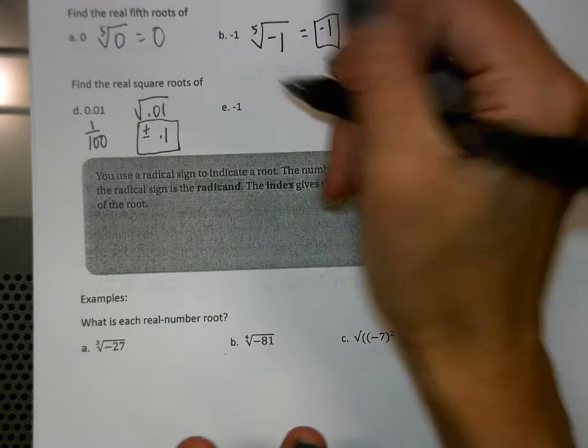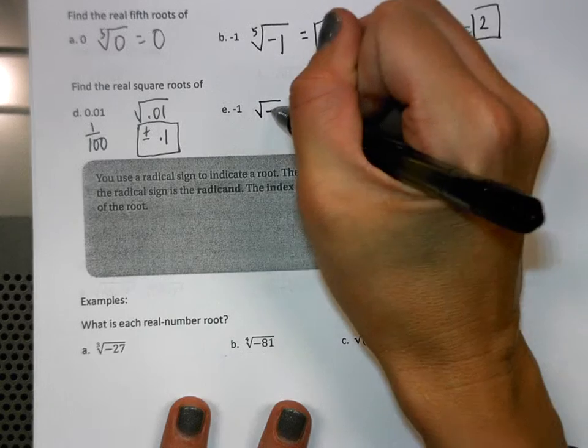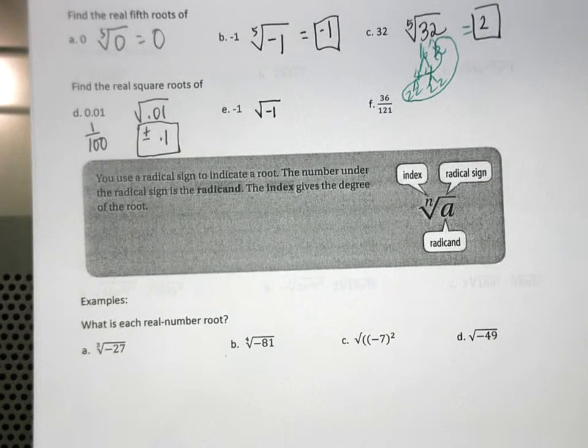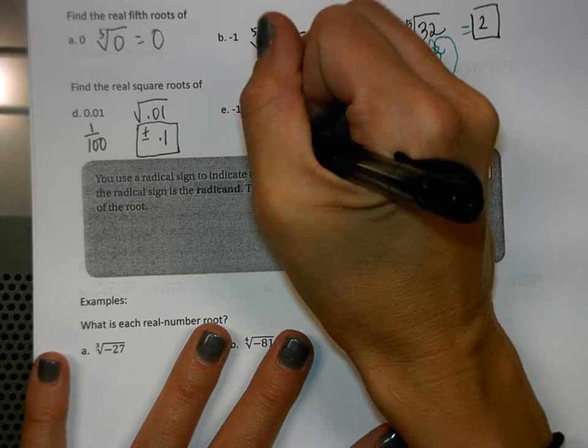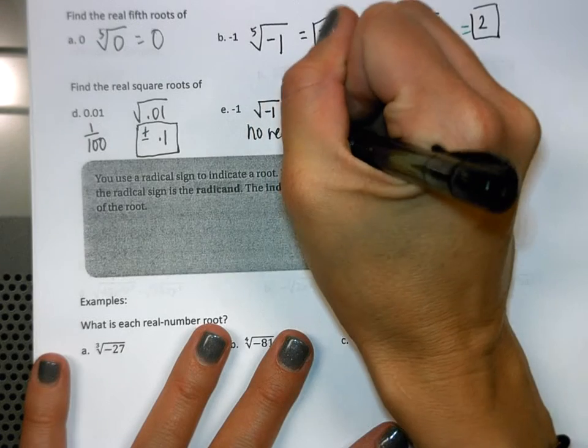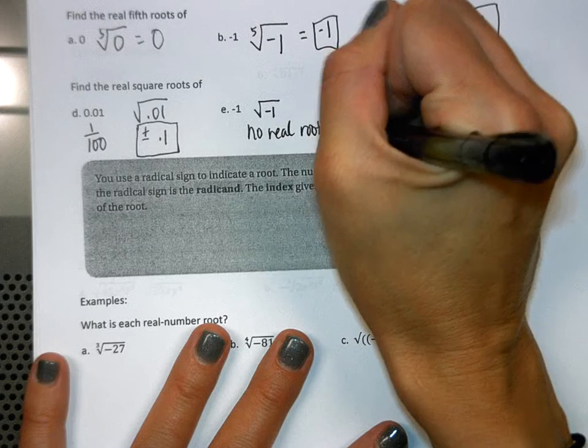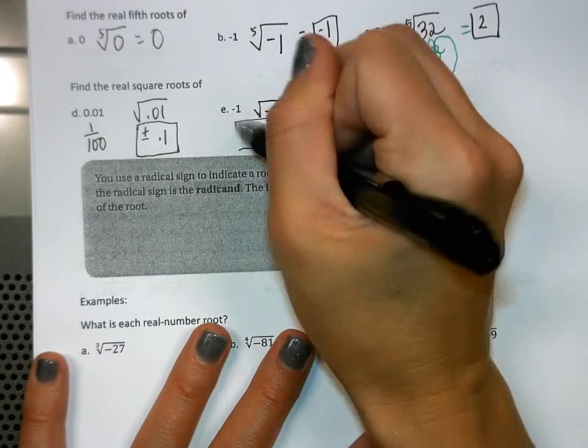But on this one, when I take the square root of a negative 1, is that going to give me a real answer? No, it would end up being an imaginary number, right? So we're just going to put no real roots, because right now we're only finding real roots. We're not going to be looking at our imaginary roots. So this answer is no real roots.